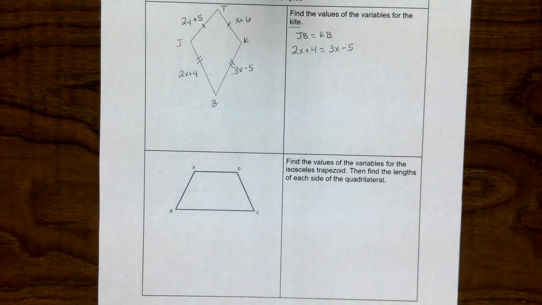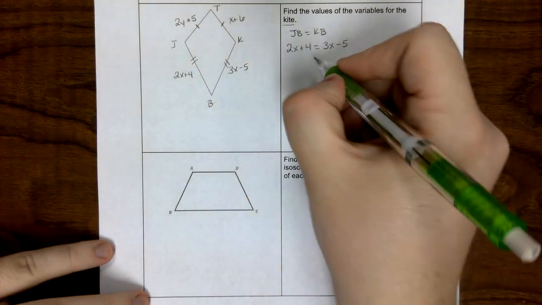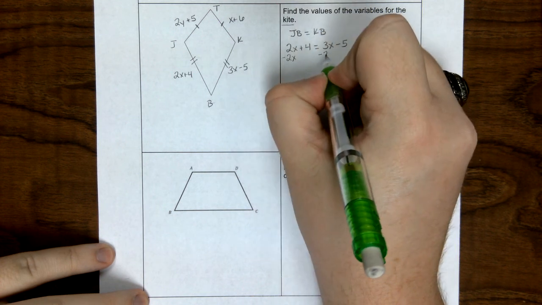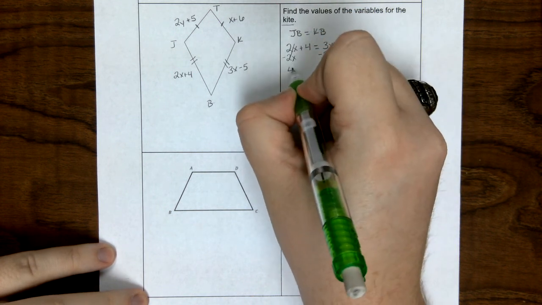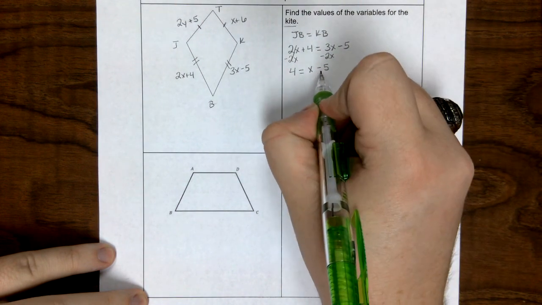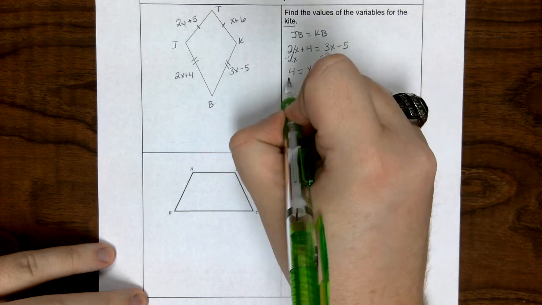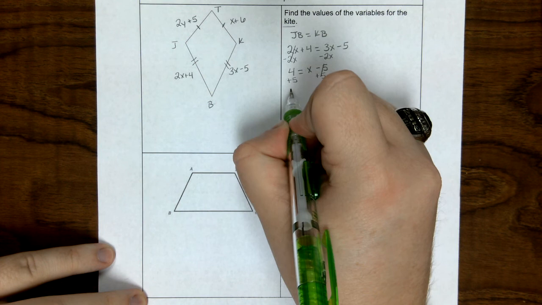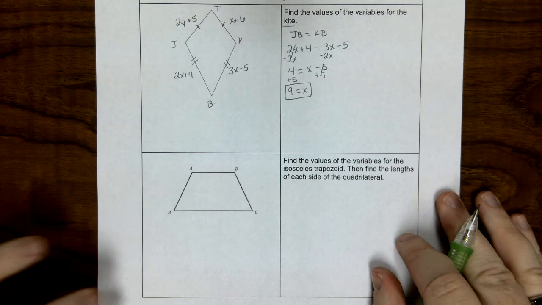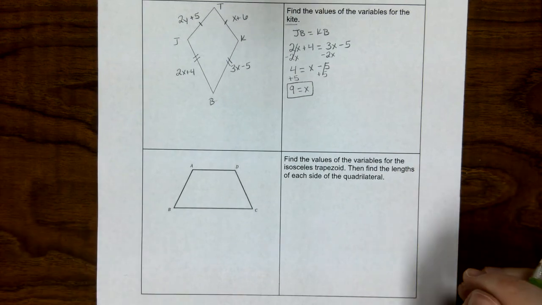Now we can solve for x. In this situation, you've got variables on both sides, which we cannot have. We want all the variables on one side, everything else on the other side. My preference is to move the smaller x, so I'm going to subtract 2x from both sides. So I get x minus 5. Now I need to move this negative 5, so I add 5 to make it go away. So I get 9 equals x, or x equals 9. That's one variable.